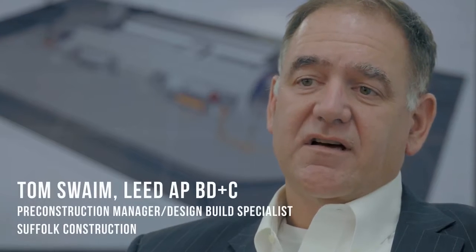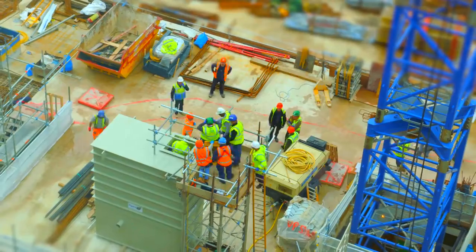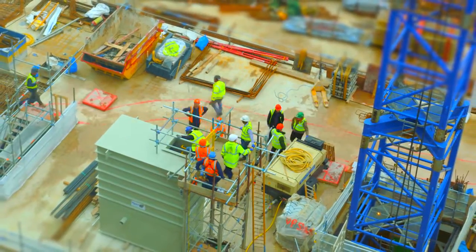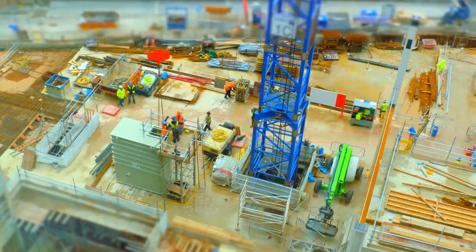Construction projects tend to be projects with a lot of moving parts, labor, material, and scheduling constraints. If you don't plan all of those issues out ahead of time, then you're doomed for failure out in the field.